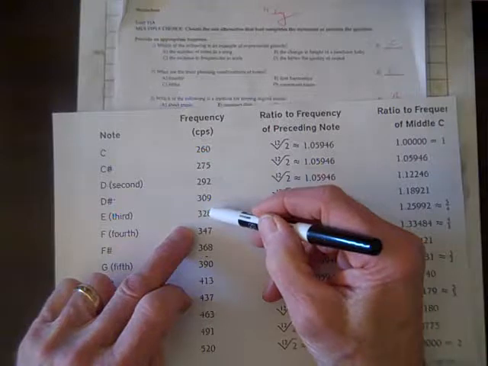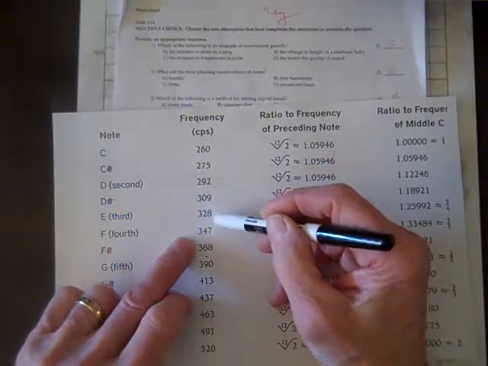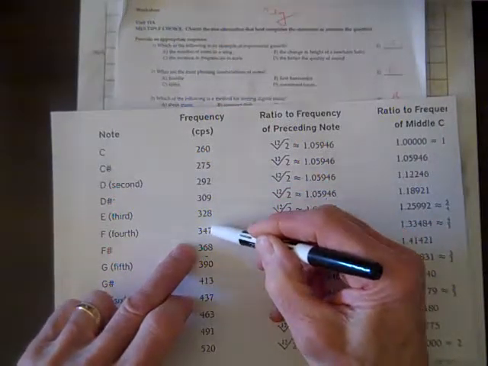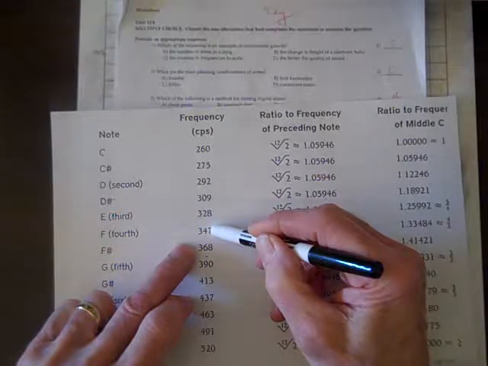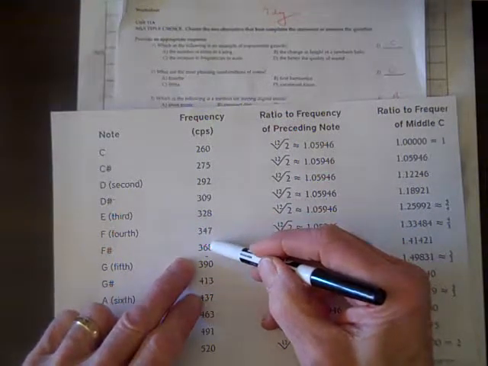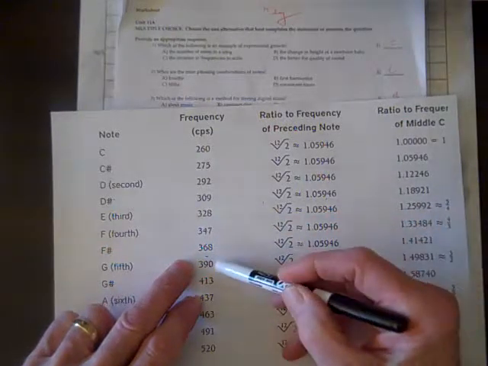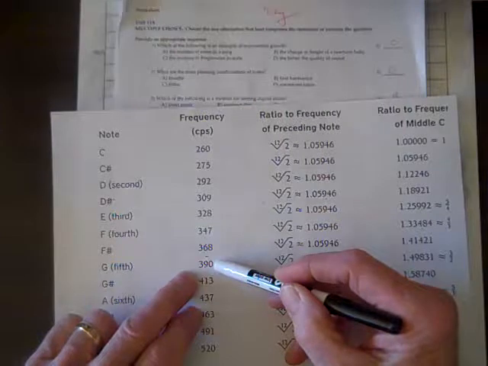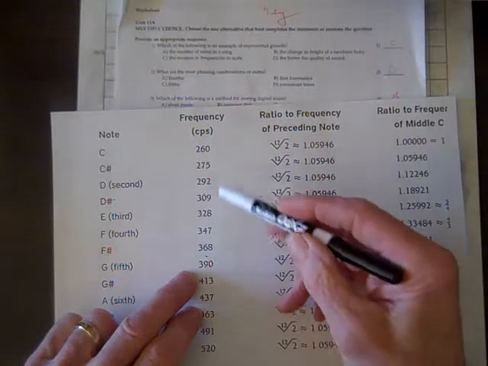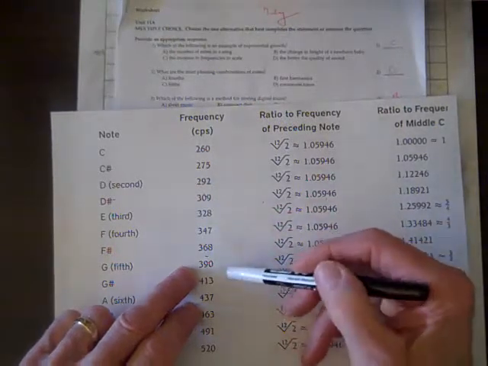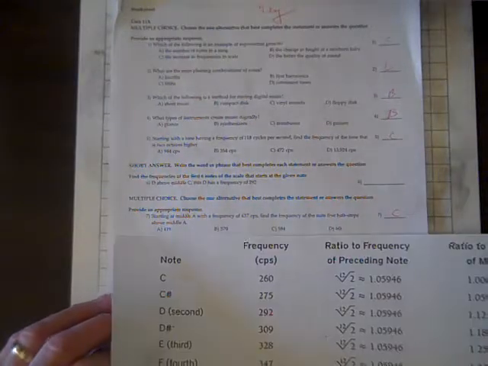E has a frequency of 328 cycles per second. F, a frequency of 347 cycles per second. F sharp, 368 cycles per second. And G, 390 cycles per second. I think that's 1, 2, 3, 4, 5, 6. Yeah. And was that D above middle C? Yeah.